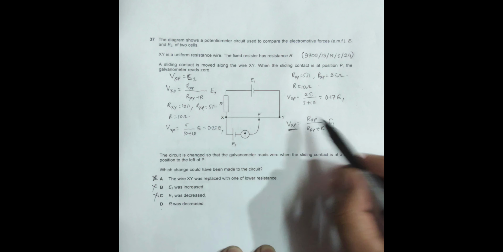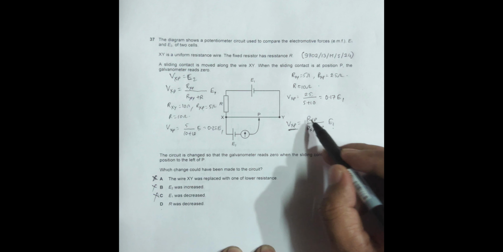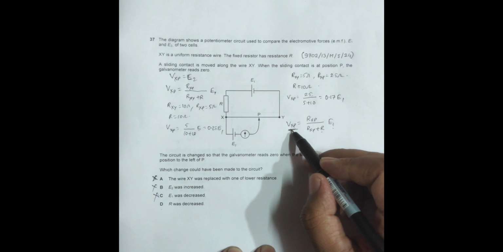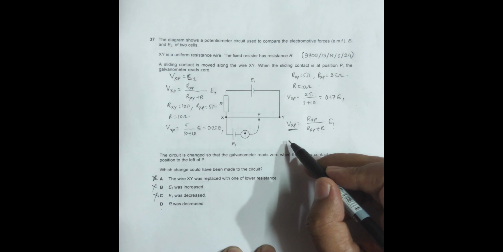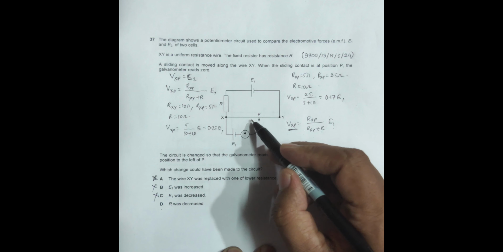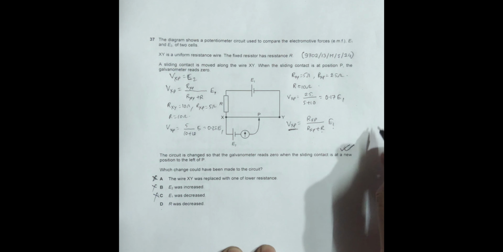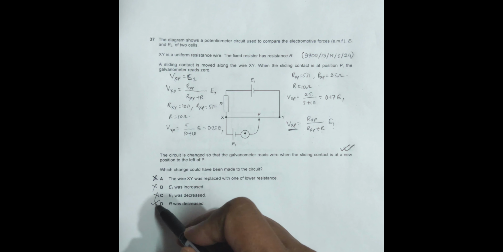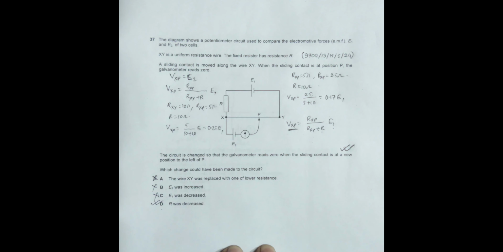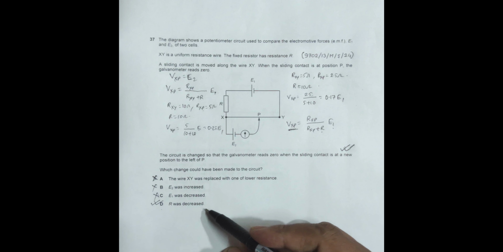The choice remaining is this. So here R was decreased. If I decrease R, then this should increase and Vxp increases. So the compensation should be Vxp should be decreased. Should be decreased means it has been shifted left. This is what is said by the question. So this was the action that was performed. So it is like knowing the action because of the events that happened, because of the future events. We are knowing the past from the future events. So D should be the correct choice.